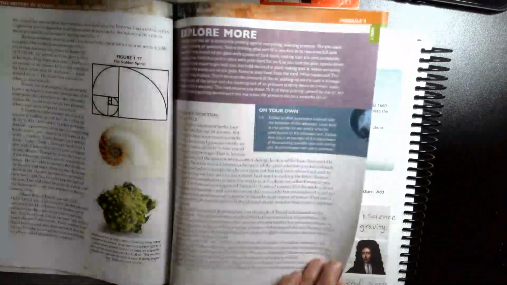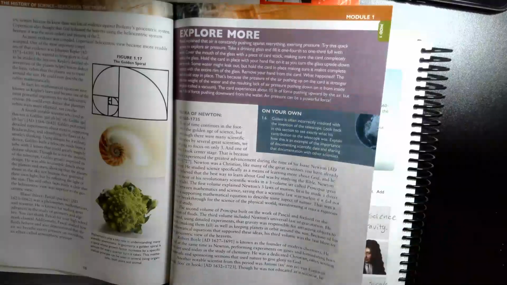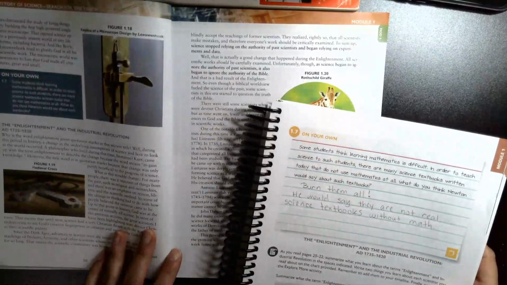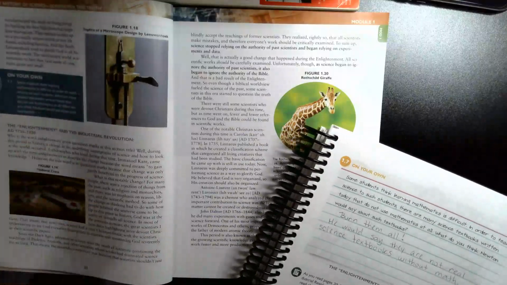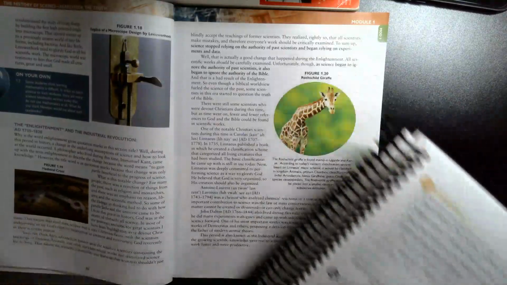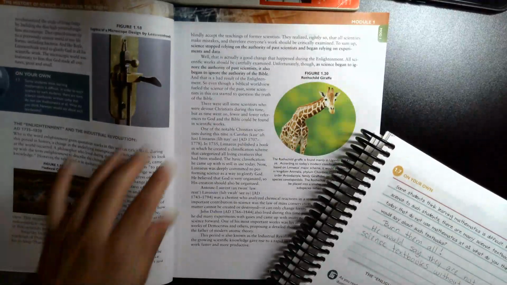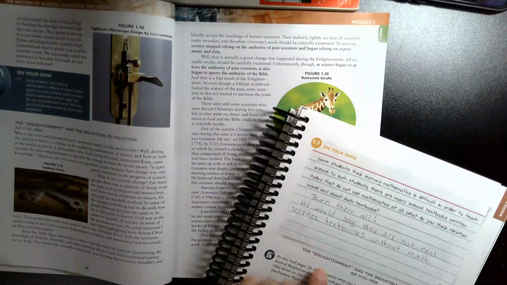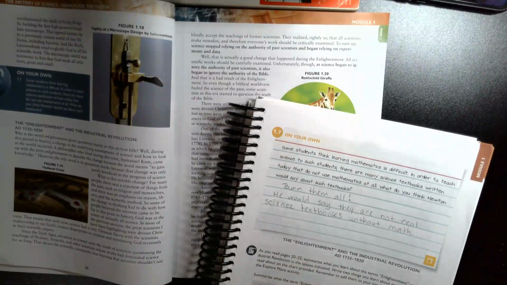Okay, so over here it starts talking about Sir Isaac Newton, Robert Boyle, and Antony van Leeuwenhoek. And then we go ahead and do the on your own question. Then we talk about the Enlightenment and the Industrial Revolution, and you fill that in. You read about it here, and then you can fill in this on your own question, or actually, this right here, the Enlightenment page.